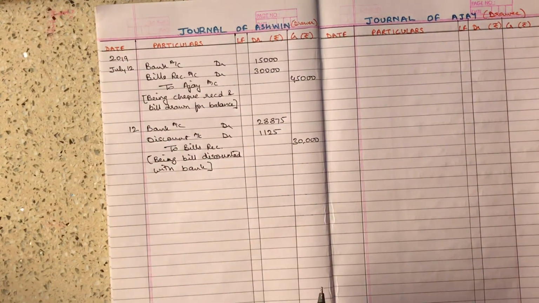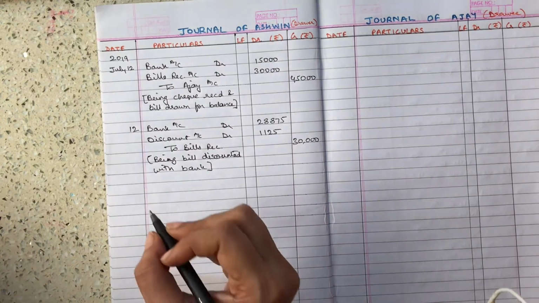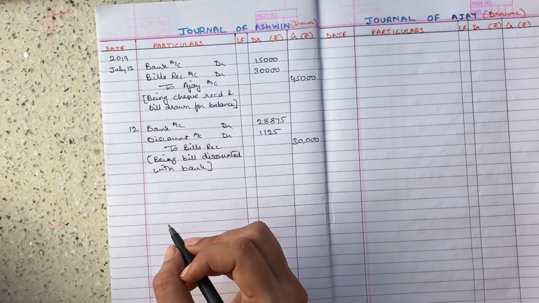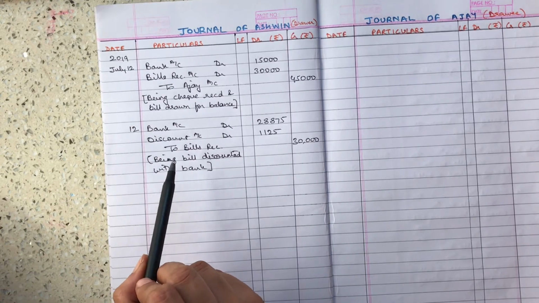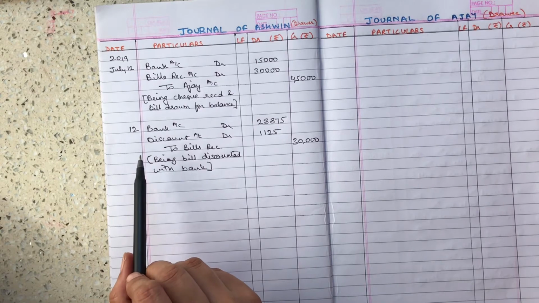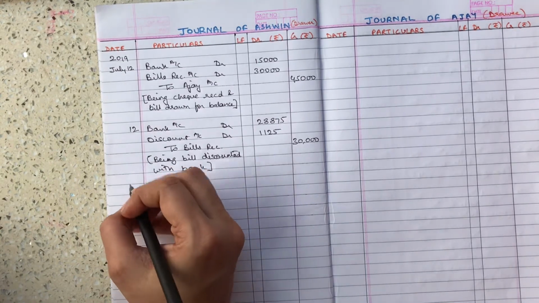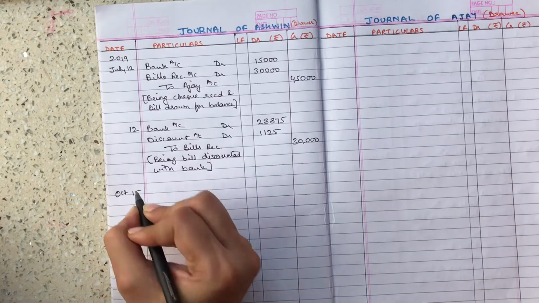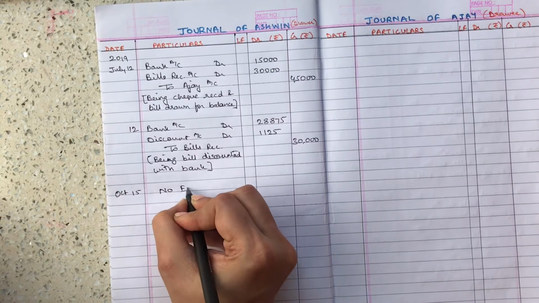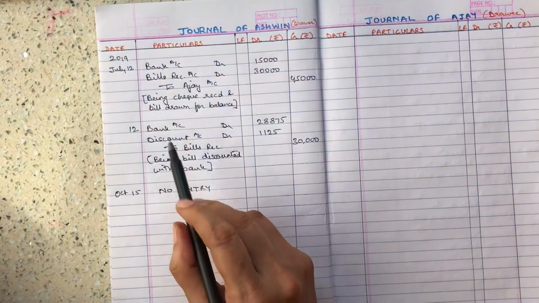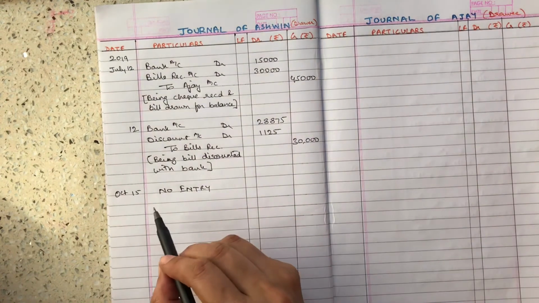Now what is asked? They are saying on due date, there are two options they have given us. Bill is honored, and bill is dishonored and noting charge is paid. So first we have to find out the due date. July 12th is the bill date. So for 3 months, after July, August, September, October, so 12th October, add 3 days of grace. So 15th October. So right here, October 15th. Now when the bill is honored, then there is no entry. Okay, the drawer has already received the money, so there is no entry.